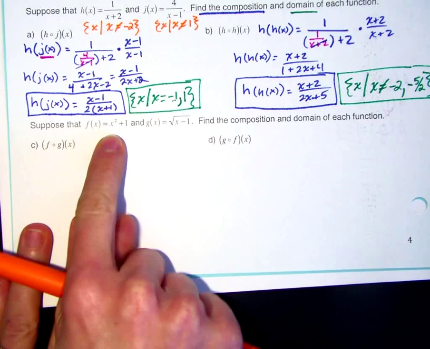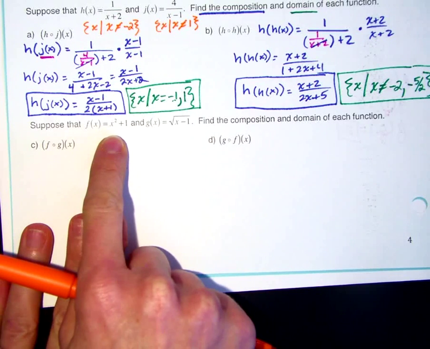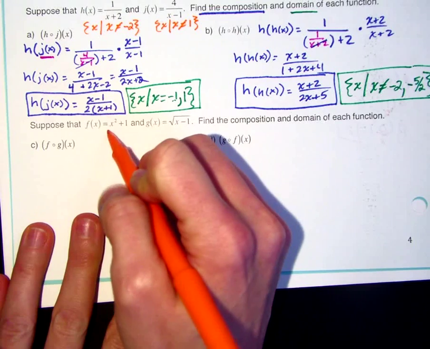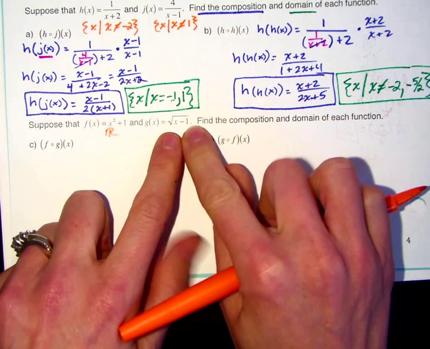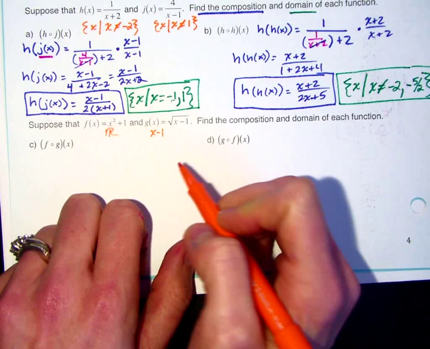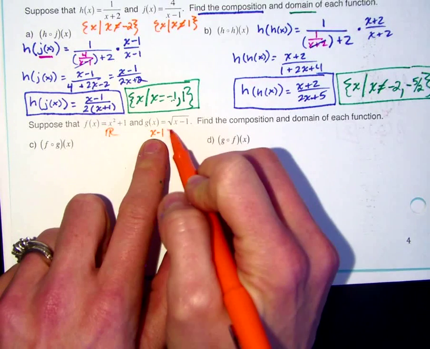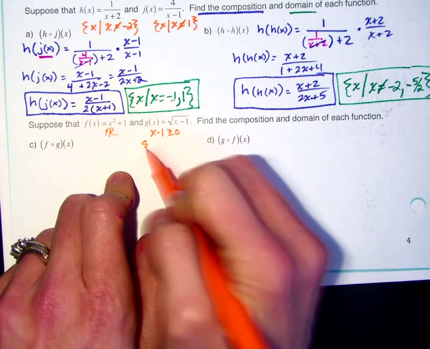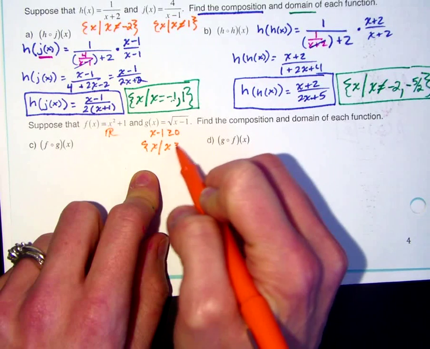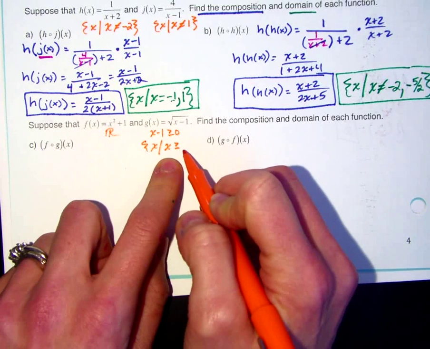Anytime you have a polynomial, there's no even root, there is no rational function. What's the domain? All real numbers. Here we have an even root. What do I know about x minus 1? It has to be greater than or equal to 0. Therefore, the domain of g of x is x such that x is greater than or equal to what? 1.